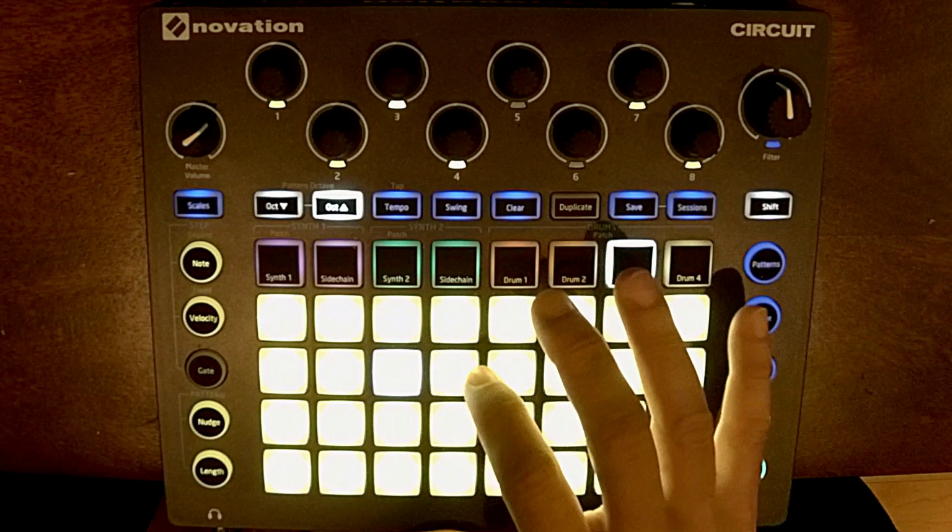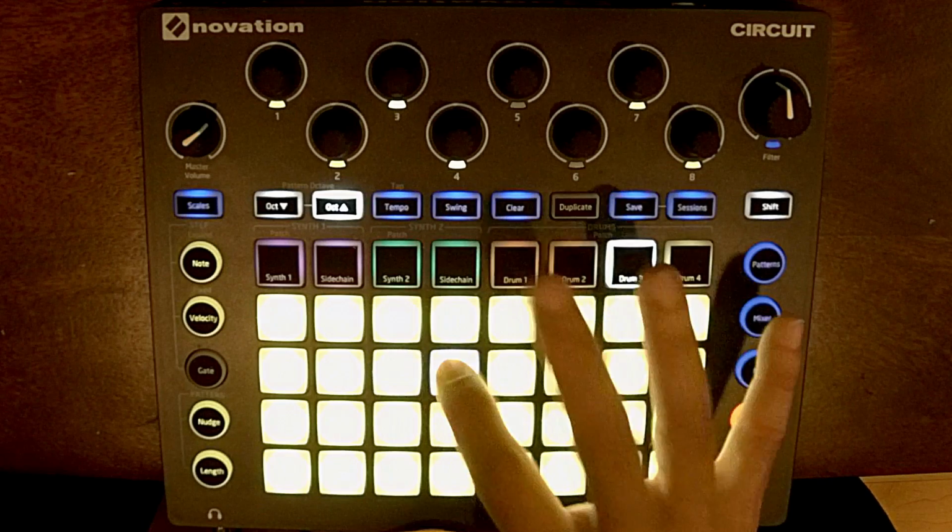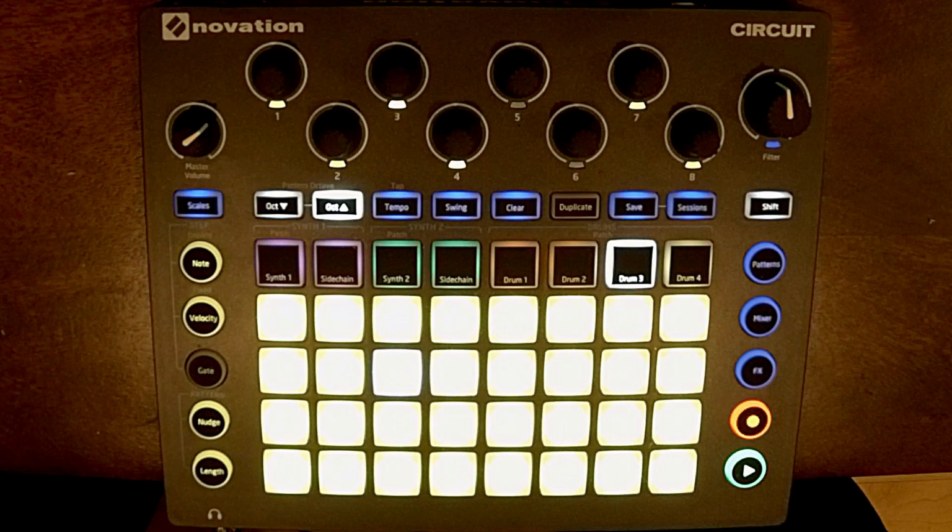Fatten up the beat a little bit with another bass and snare line. That would be a good idea.